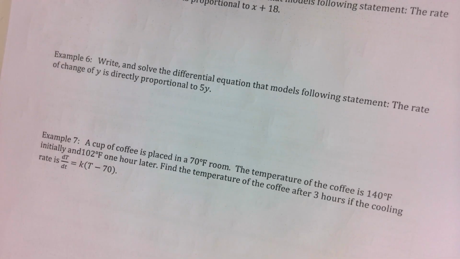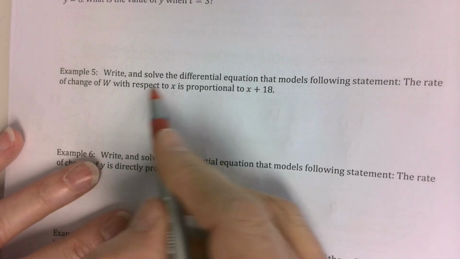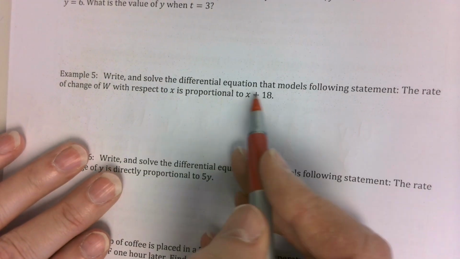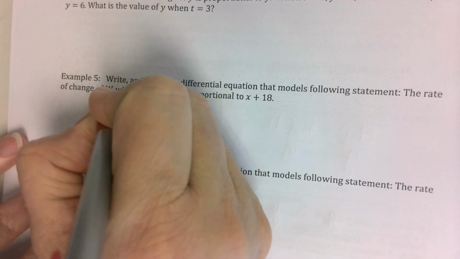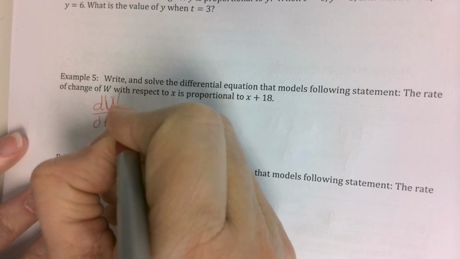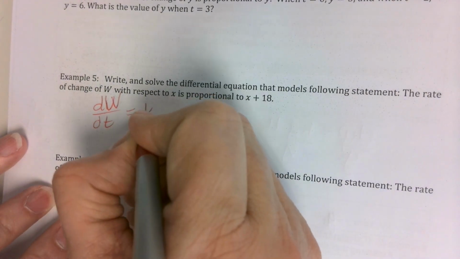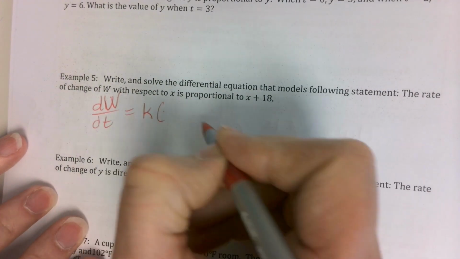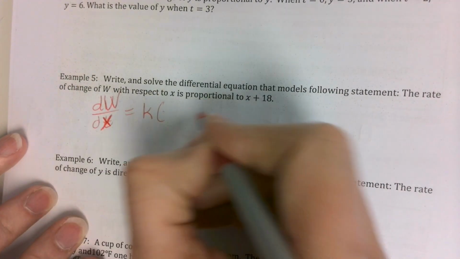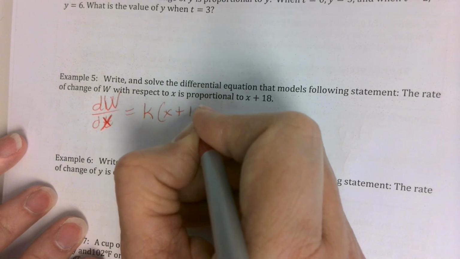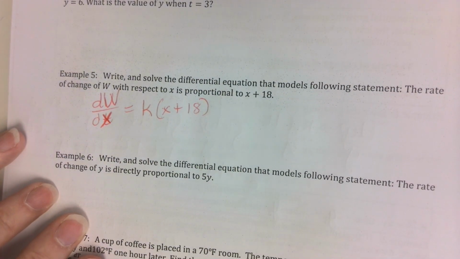Ooh, what about, there's a couple. Ooh, the rate of change of w, write and solve a differential equation. The rate of change of w, dw/dx, is proportional to x. Oh, with respect to x, sorry. dw/dx is k times x plus 18. Ooh. So now there's no w in there, is there?